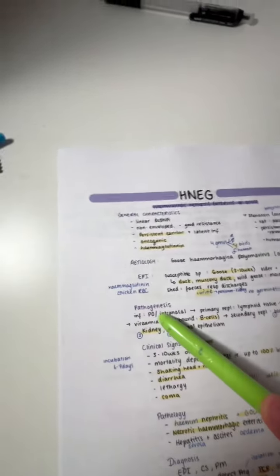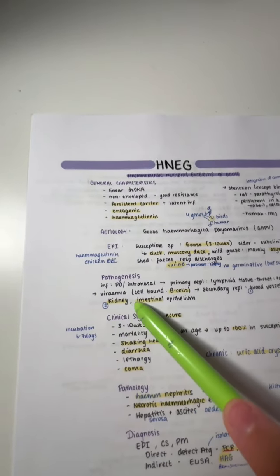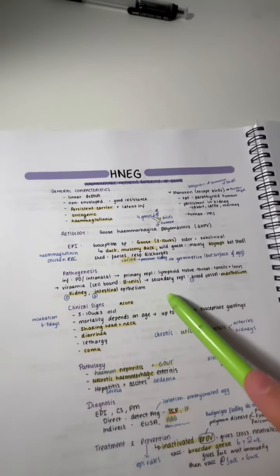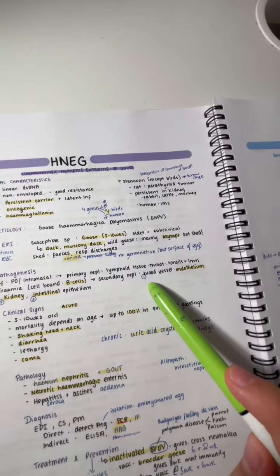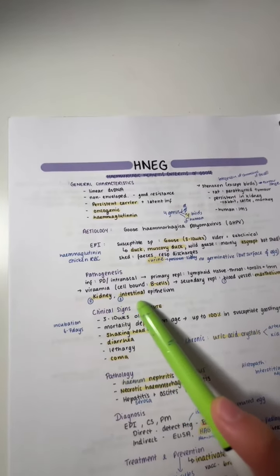The pathogenesis. The infection occurs through the oral or intranasal route. This then leads to viremia. Then the virus binds to B cells, and the secondary replication happens in number 1, the blood vessel endothelium, number 2, the kidney, and number 3, the intestinal epithelium.